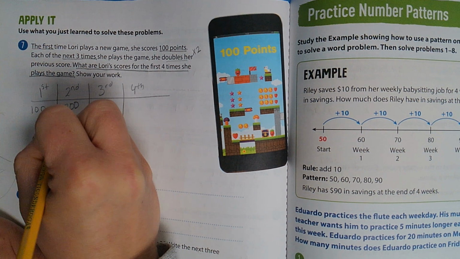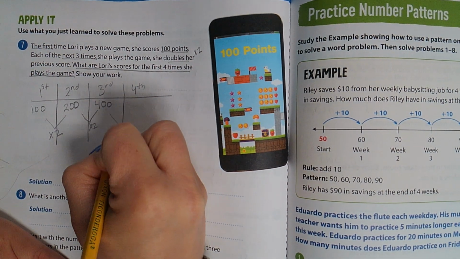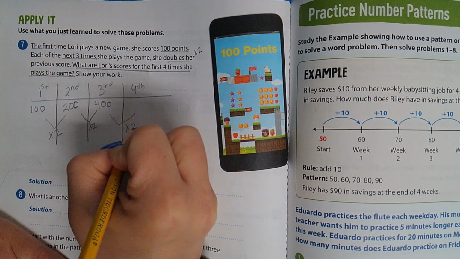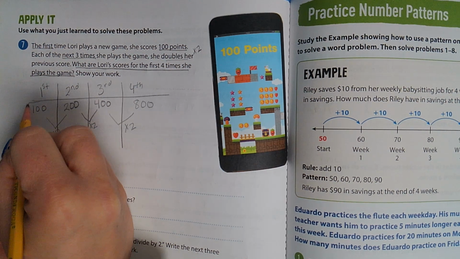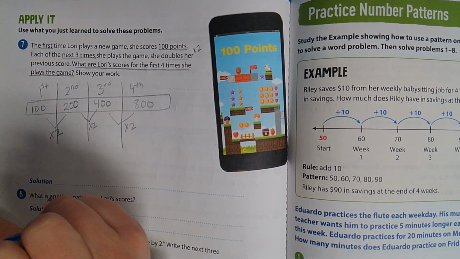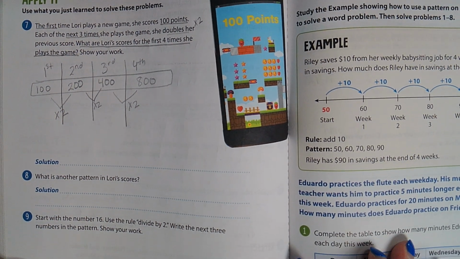What's 200 times 2? 2 times 2 is 4, and then 2 zeros. Times 2, 2 times 4 is 8, and 2 zeros. So these are our answers for the first 4 scores.